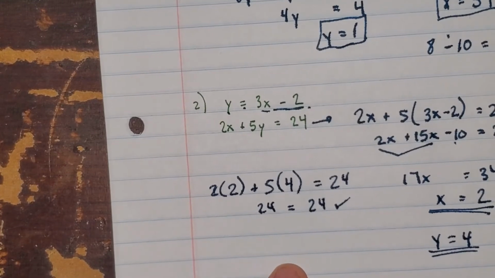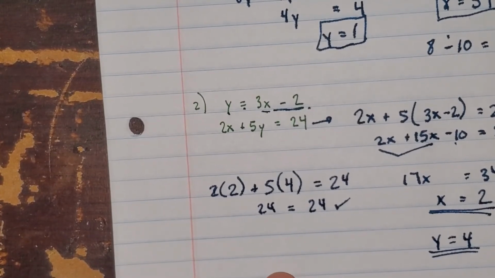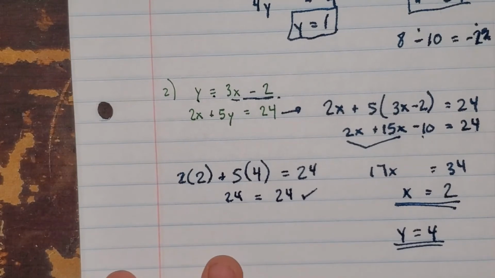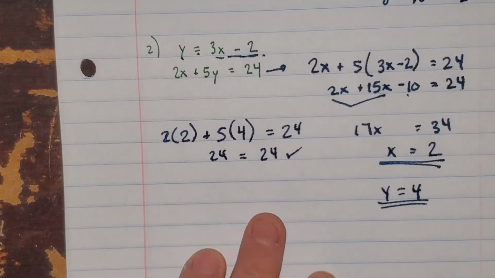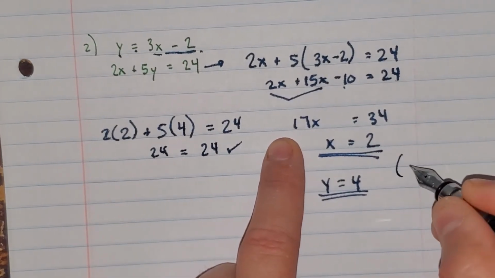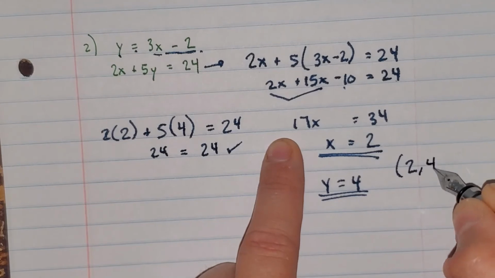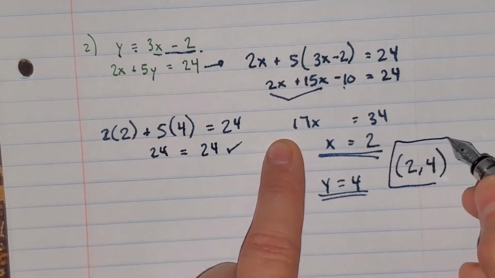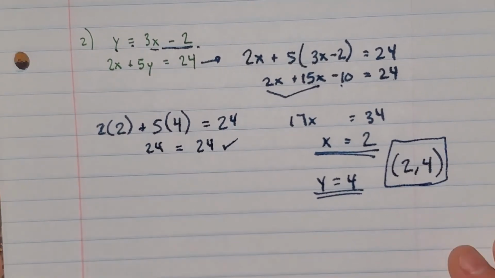And then one last point, if you're in a math class, if you're in an engineering class, it's totally different. But if you're in a math class, we're going to want you to put your answer as a point. And so if you take this answer, x equals 2, y equals 4, you would actually write it 2, 4, right? X first, y second. Okay, so that'd be our final answer in a math class.